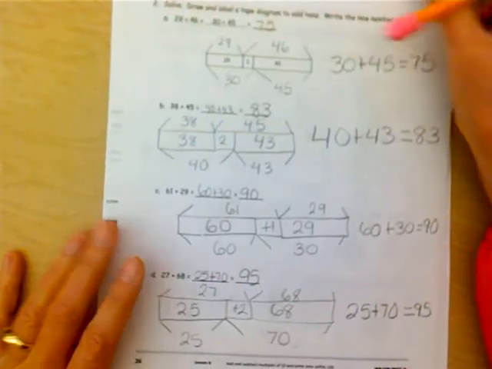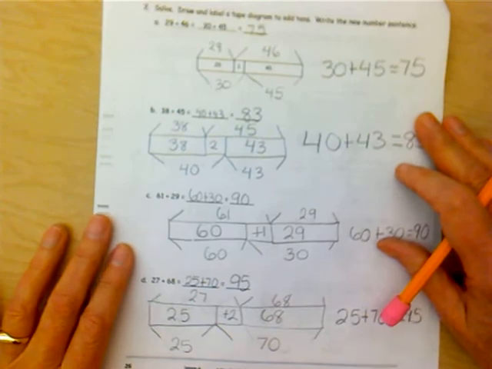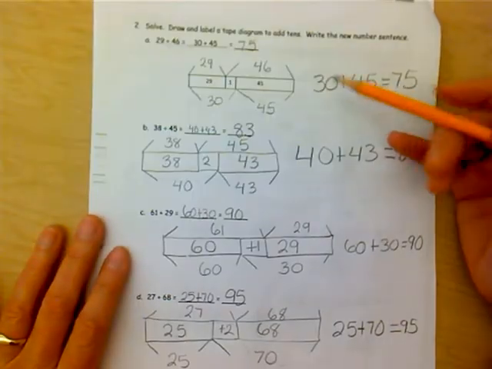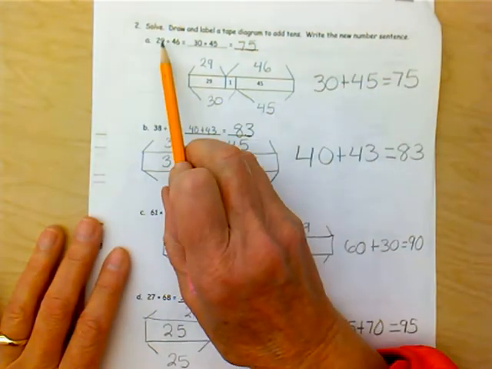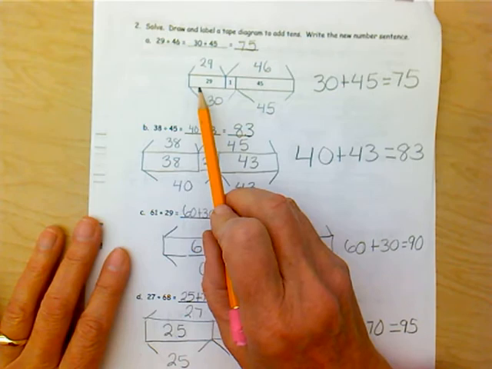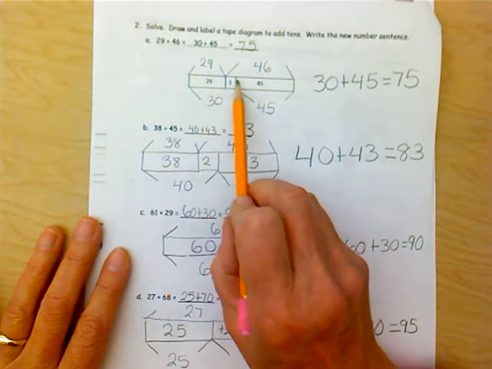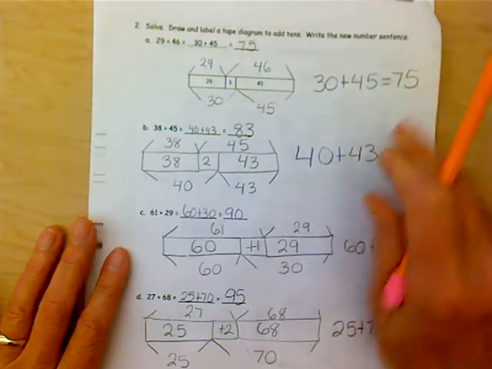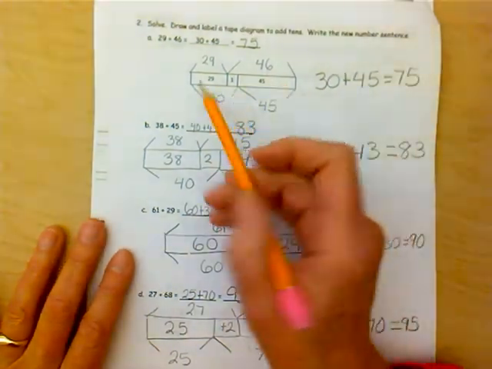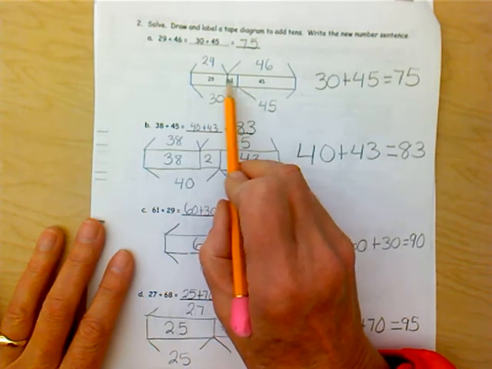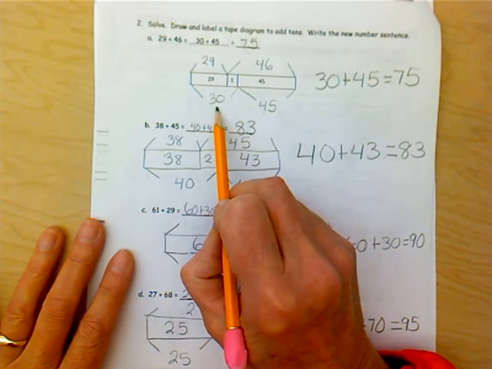The second side, same thing, except this time we're doing the addition. And you are going to need to show the compensation model. You started off with 29 plus 46. So I know that if I just rearrange where I'm putting my compensation, my answer will always be the same. So I started off with 29 here. If I add 1 to 29, I'm going to get 30.